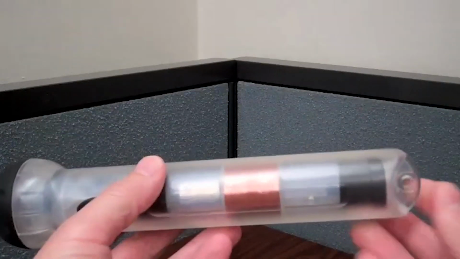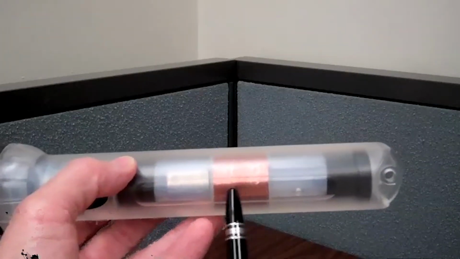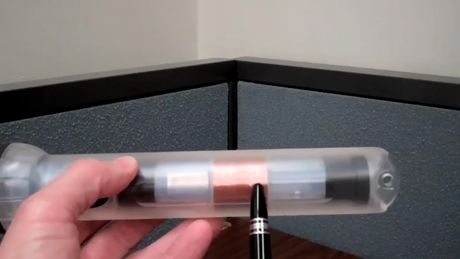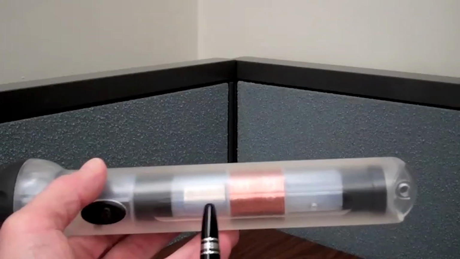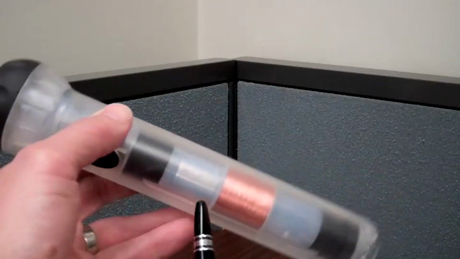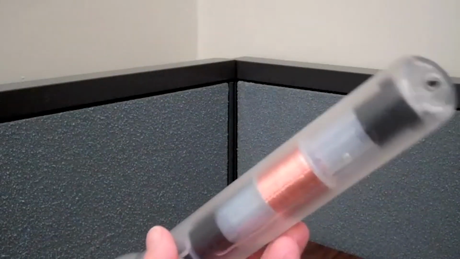electromagnetic induction. Now, what we have in here is a coil, this copper area, and there's probably about 1,000 turns on it. And there's a permanent magnet, which is to the left of the coil right now, but if you tilt the flashlight, the magnet will slide through the coil.